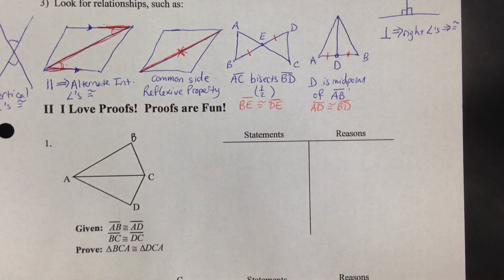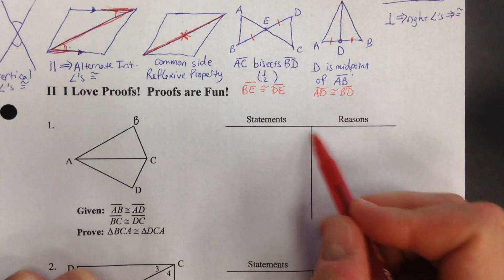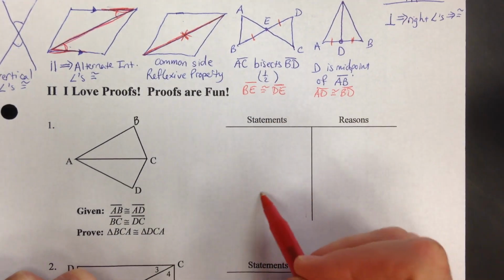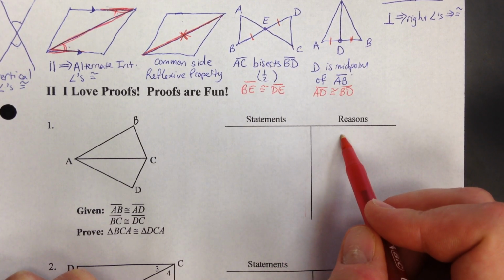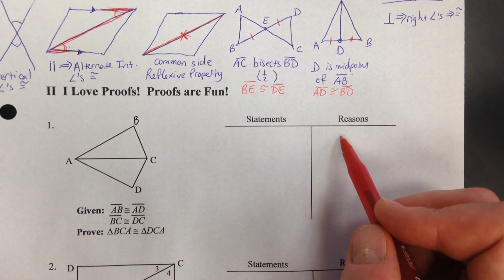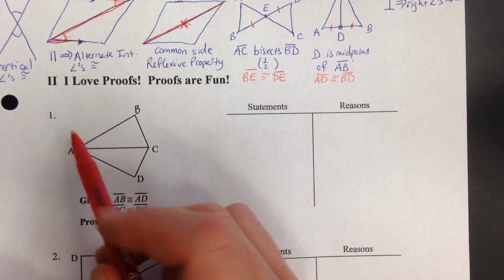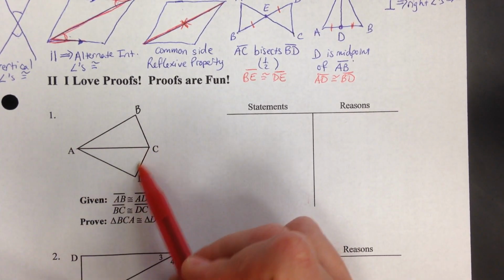Okay, so we're going to do a couple examples of proofs. The two columns here, we have statements on the left. That's where we say what's true. And then the reasons are why we can say that they're true. All right, so number one here, we have this picture of two triangles.